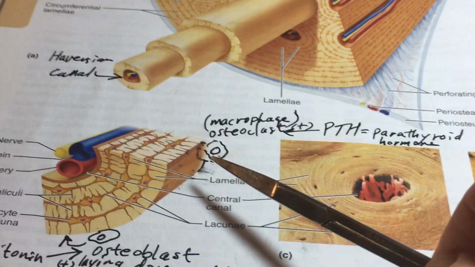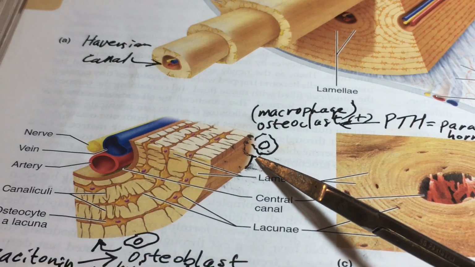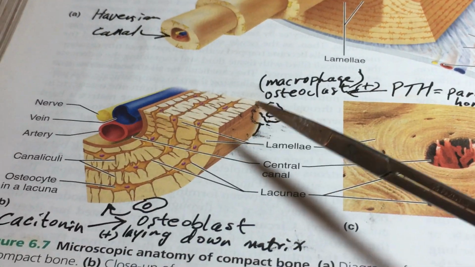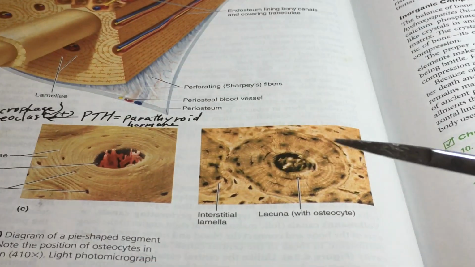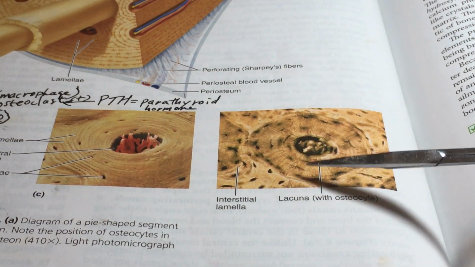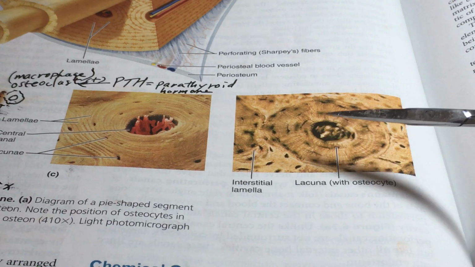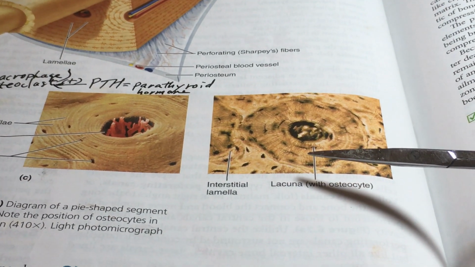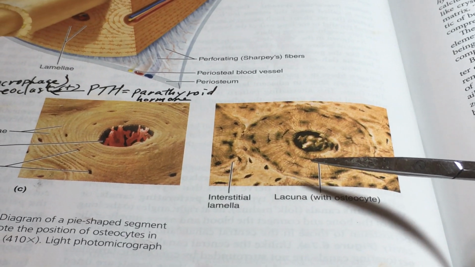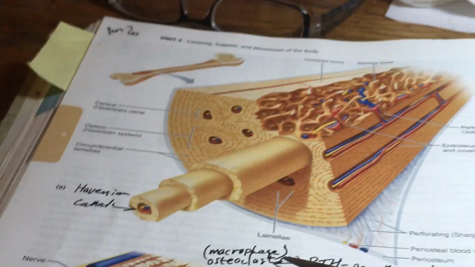Part of its job in terms of remodeling will be to release the calcium to the blood. So we have that situation. It looks like this when it's cooked out. You can see the little lacuna. There's nothing there anymore. This is just the mineral matrix of the bone itself. And so they like to show us this picture.